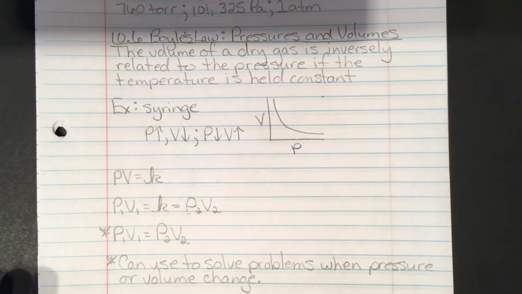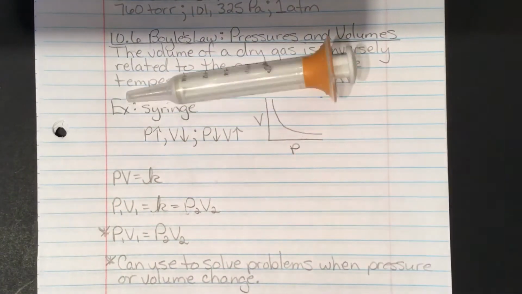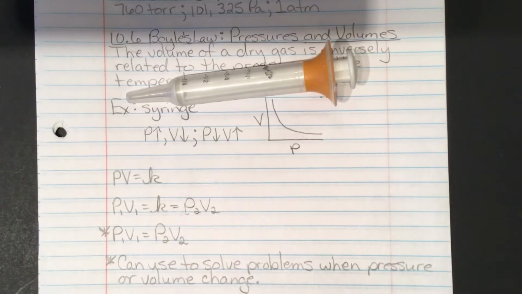And it says the volume of a dry gas is inversely related to the pressure if the temperature is held constant. And remember, we said yesterday this is the case of a syringe. And I have a medicine syringe right here. You may have one of these at your house, and this demonstrates this principle very well.